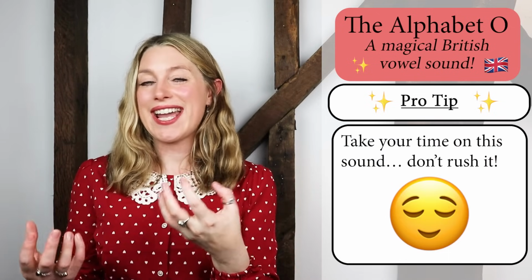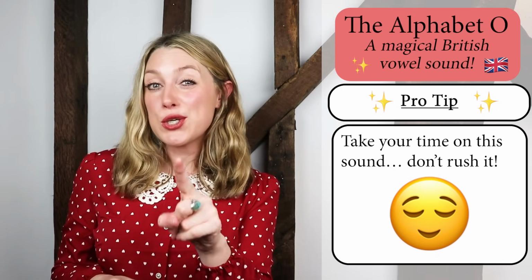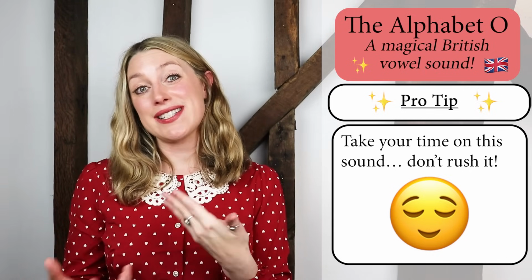The reason it's sometimes called the long O is that you need to take your time on this sound, okay? Don't rush it, because if you say it too quickly, it's not going to sound how it's supposed to sound.